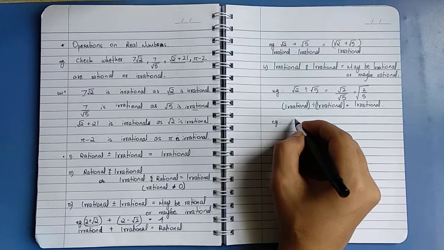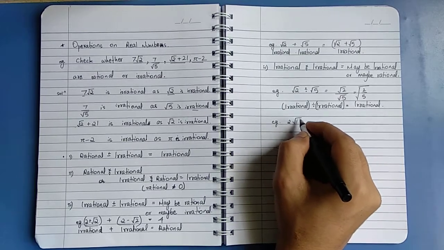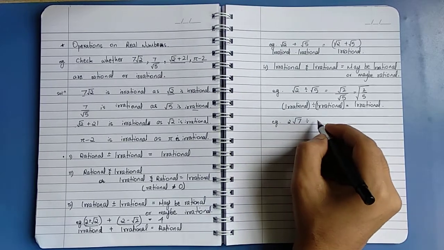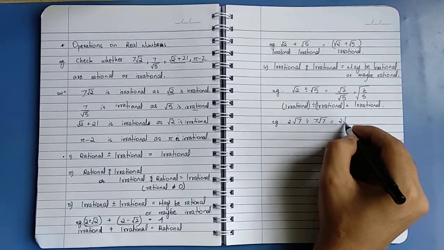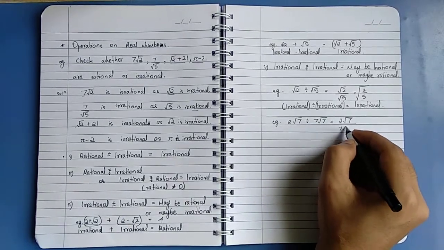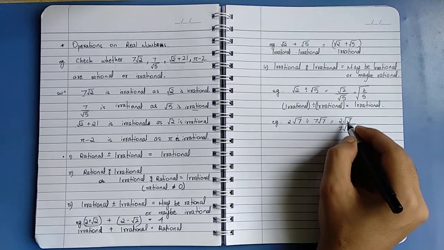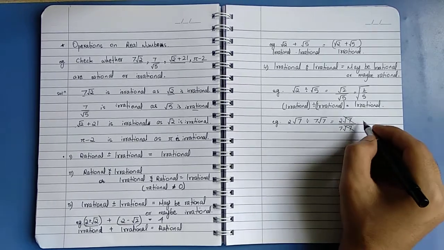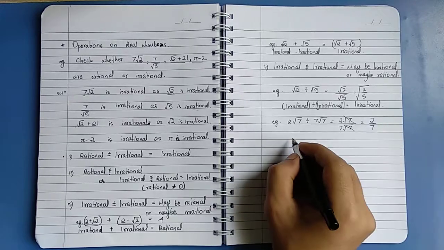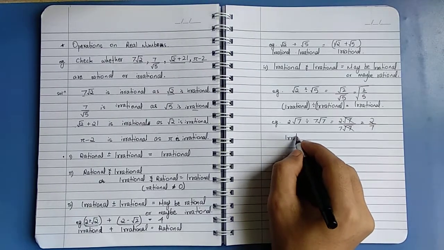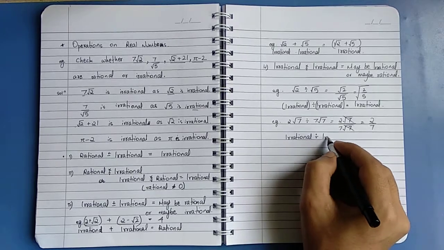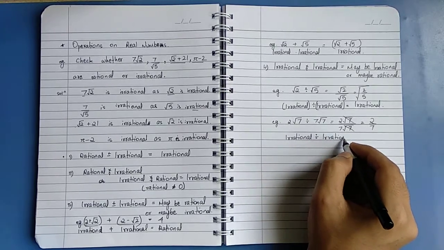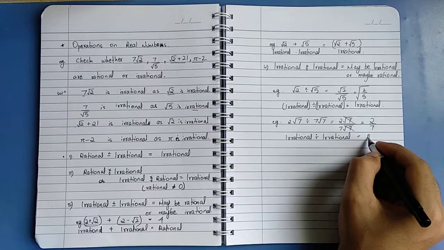Another example, 2 root 7 divided by 7 root 7 gives 2 root 7 by 7 root 7. Root 7 cancels off, we have 2 by 7. So irrational dividing by irrational giving us a rational.